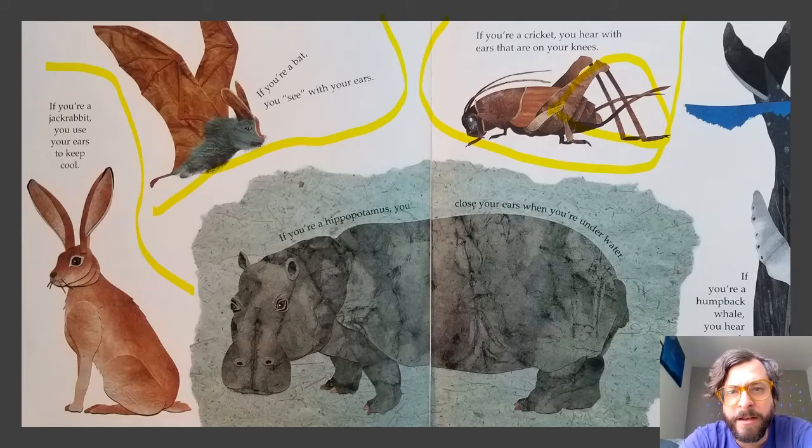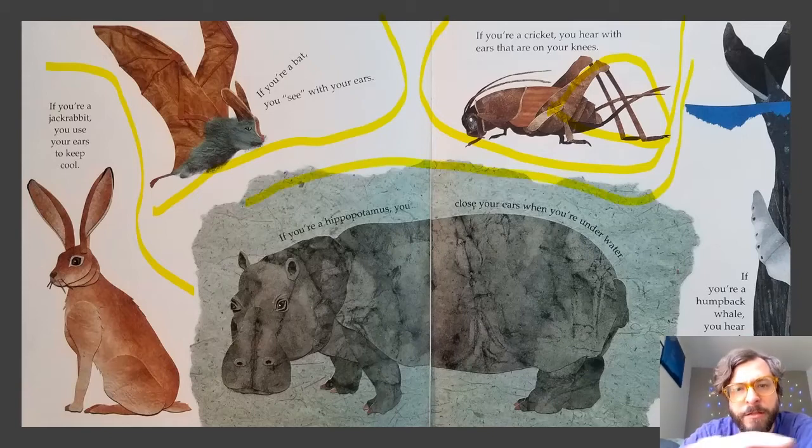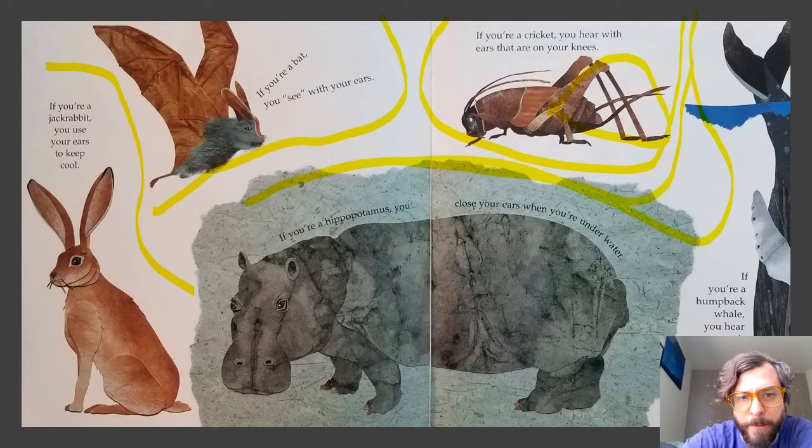If you're a cricket, you hear with ears that are on your knees. Can you imagine just popping your ears off and putting them on your knees? That's an interesting place for ears. I wonder why they have the ears there. And look at this. Two bigger animals. Looks like I was right. A huge one here and a big one here.